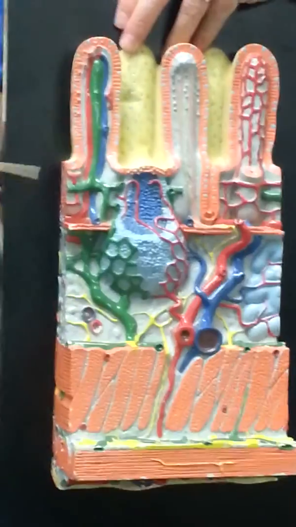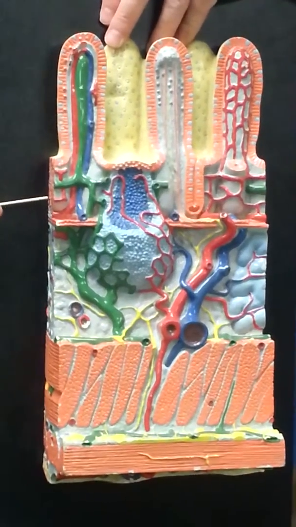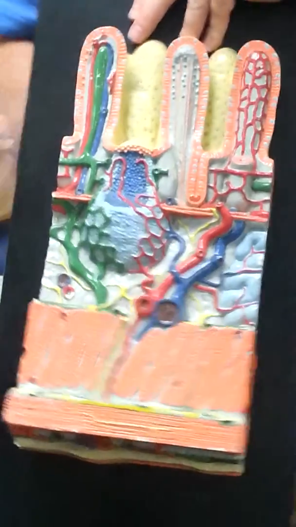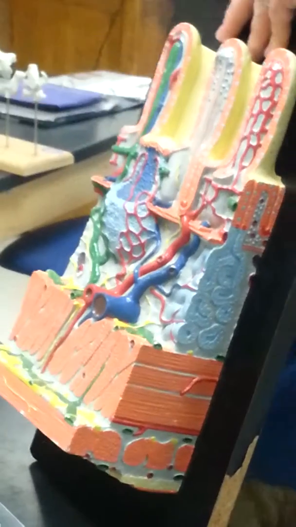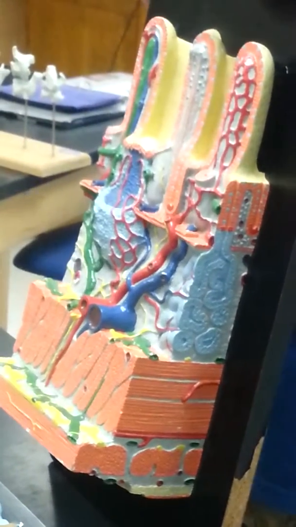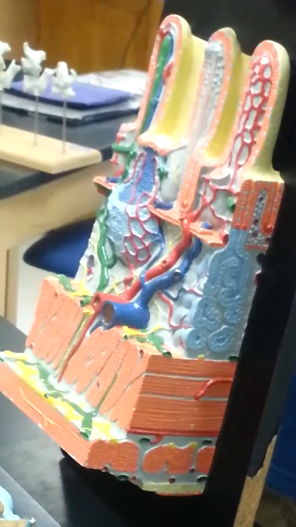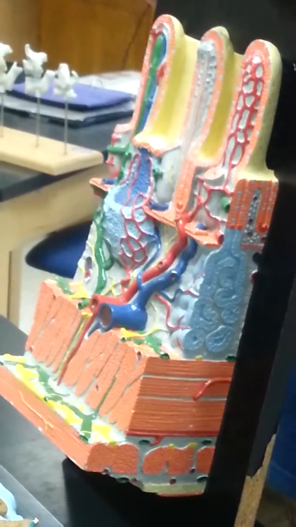From a side view, here's some more intestinal crypts. And then these red cells at the very bottom. Similar to what we see at the very bottom of the gastric glands. It's where the enteroendocrine cells are found. Hormone secreting cells.